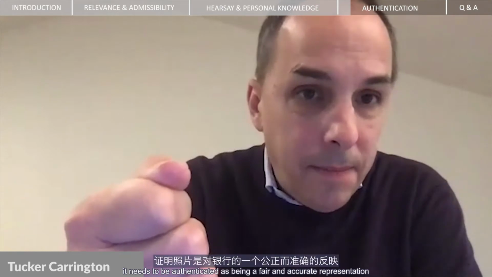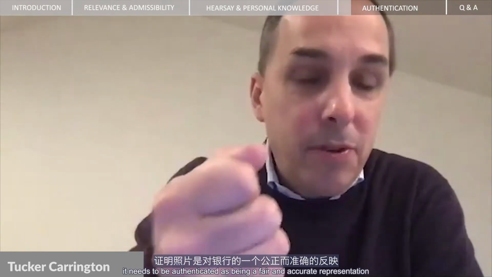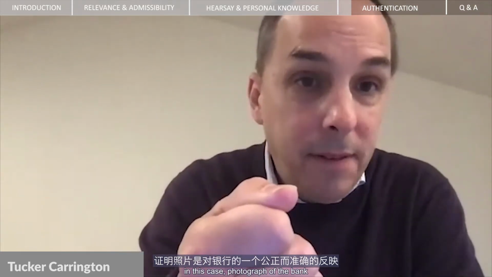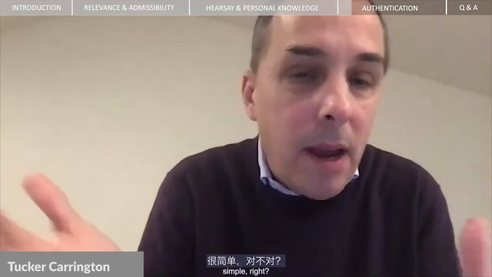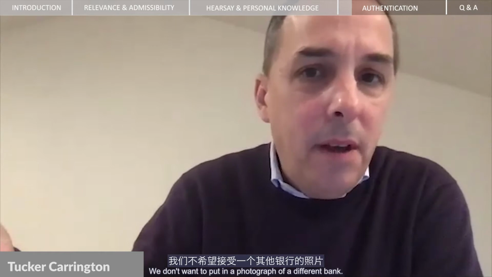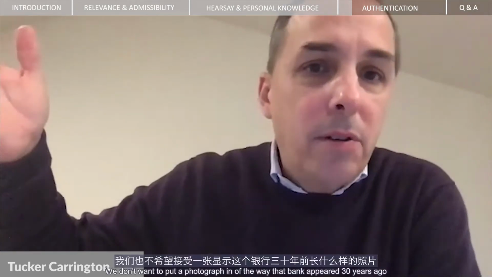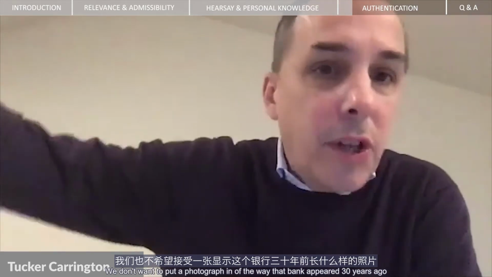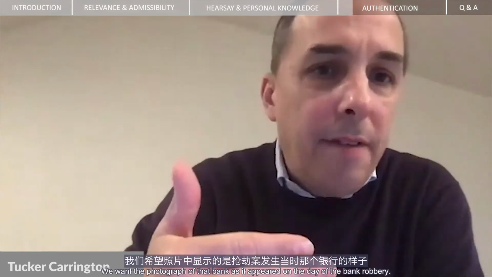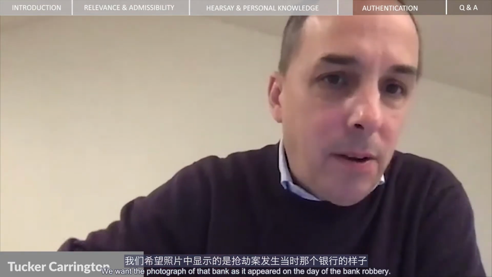So in order to get that photograph in, it needs to be authenticated as being a fair and accurate representation, in this case, photograph of the bank. Simple, right? We don't want to put in a photograph of a different bank. We don't want to put in a photograph of the way that bank appeared 30 years ago. We want the photograph of that bank as it appeared on the day of the bank robbery. And so the authentication piece, as you can see from that example, should be relatively simple, and it is.